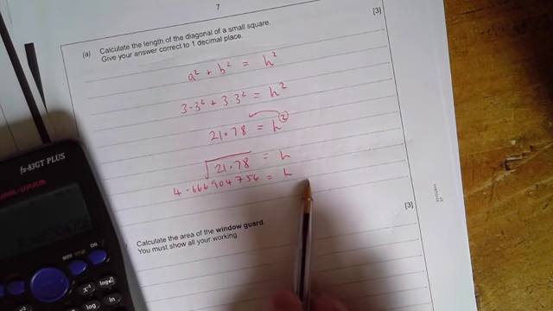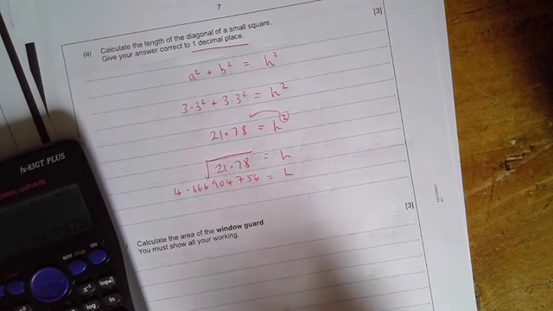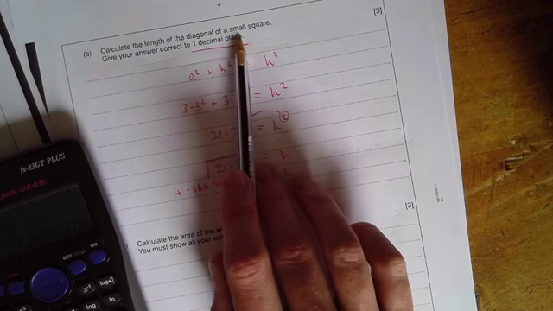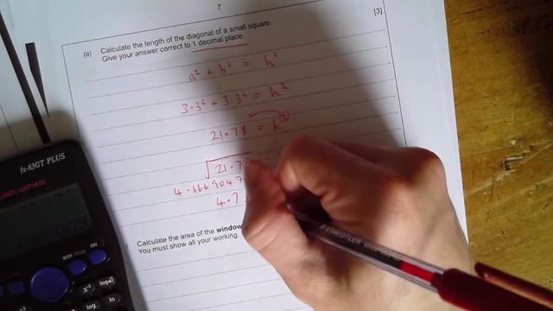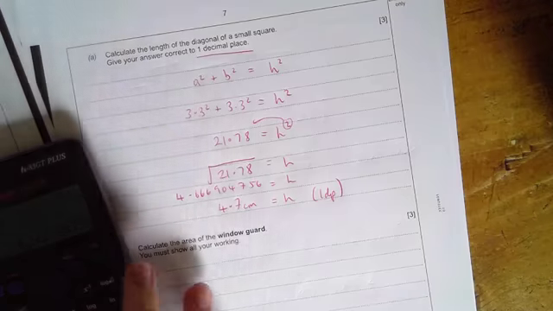I'm just saying, if in doubt, write the whole thing out, but then try and read the question. It'll usually tell you; if it doesn't, you can round it to 1 decimal place anyway. That's what I tend to do, but just check what it says in the question. So rounded to 1 decimal place is 4.7 centimetres, and I'll just put in brackets 1 dp.